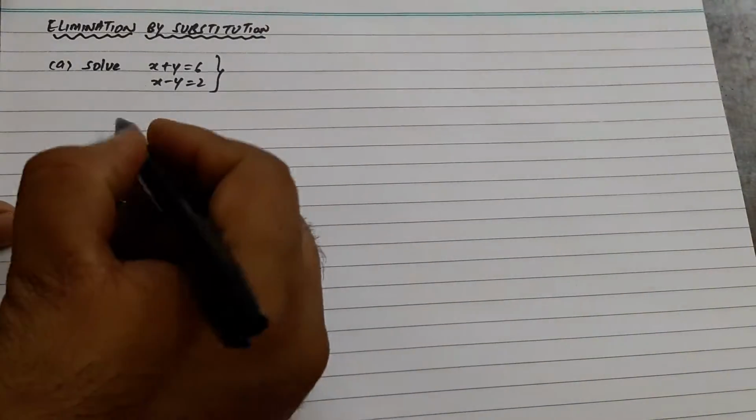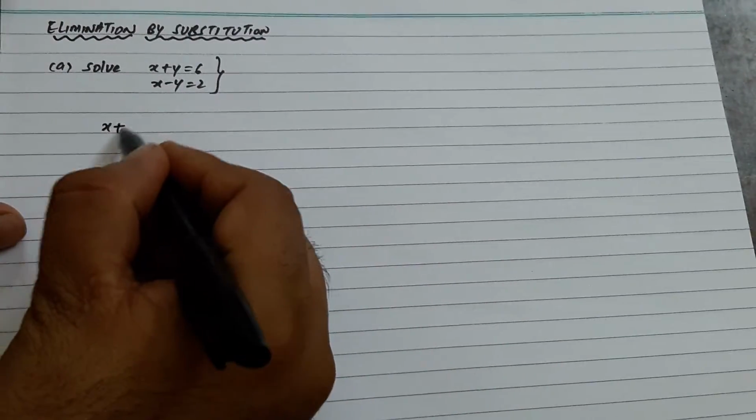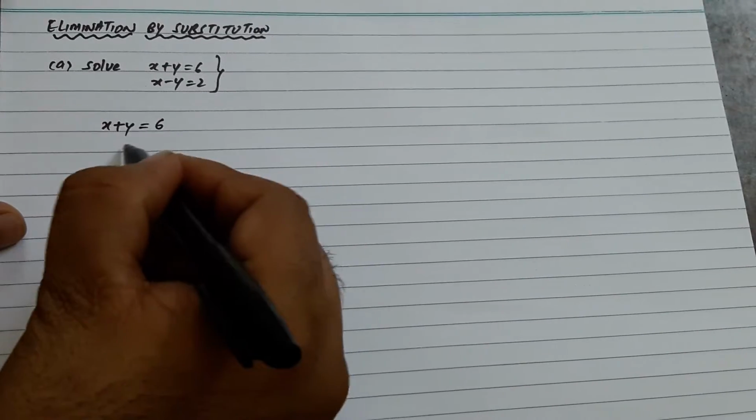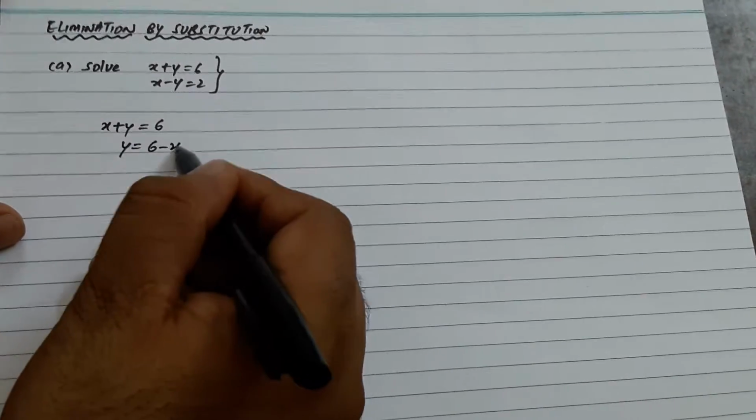In this method, we have to eliminate one of the variables, either x or y. So we will eliminate x or y by finding the value of one of the variables from one of the equations and putting that value into the other. First of all, I will take the first equation, which says x plus y equal to 6. So y will be equal to 6 minus x.